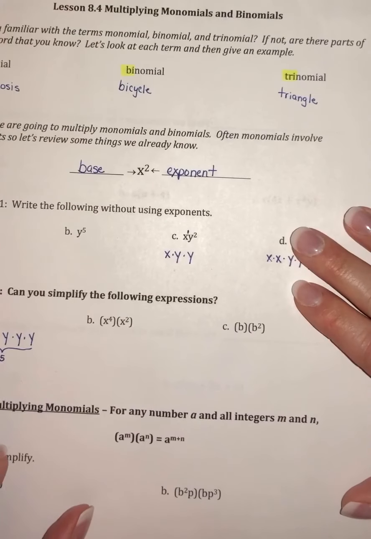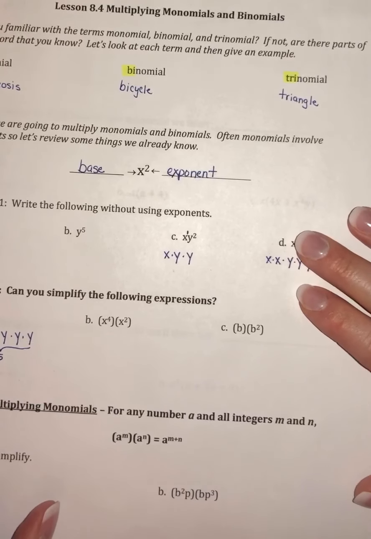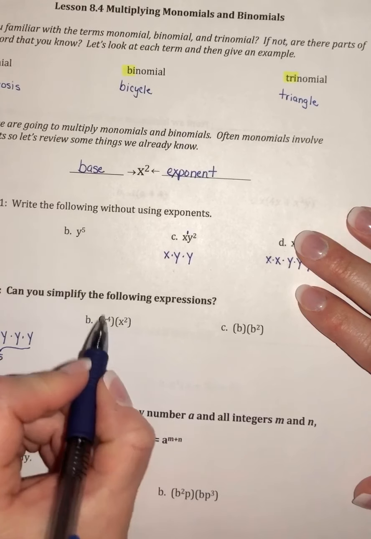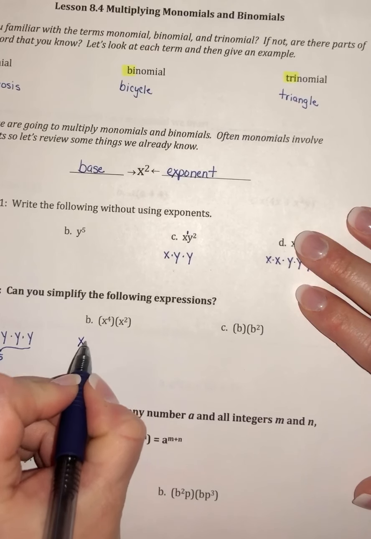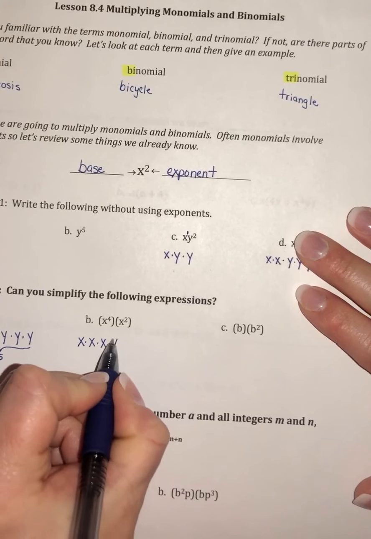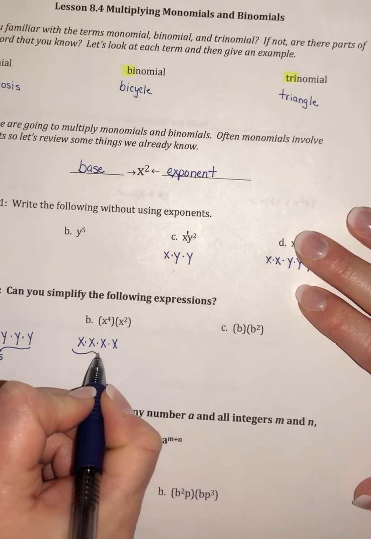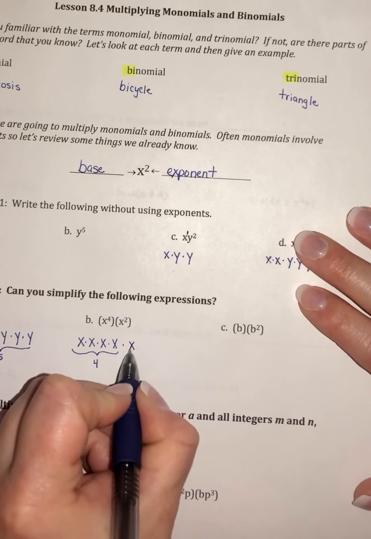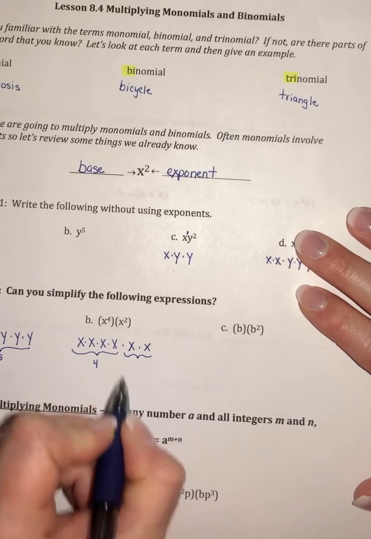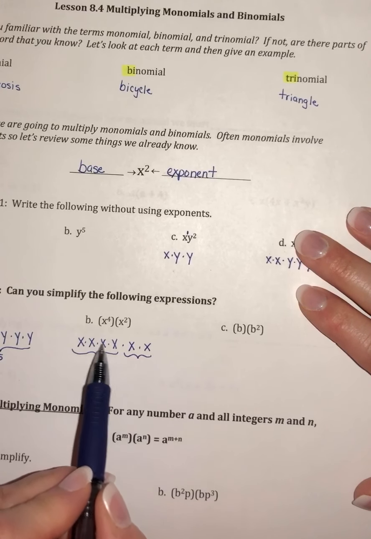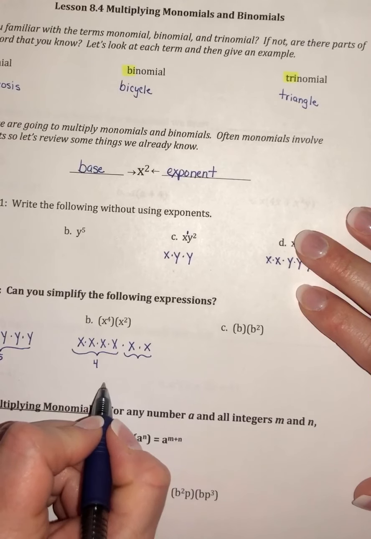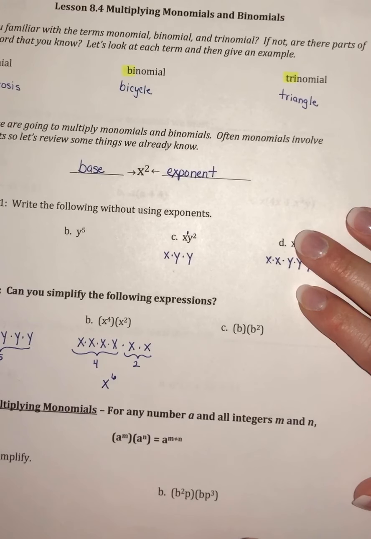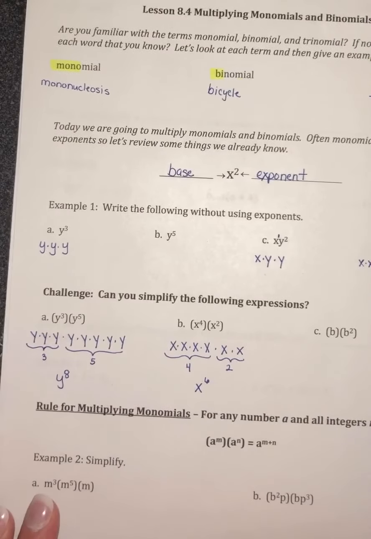Let's see here. I'm thinking I see a pattern, but let's see if we can figure it out on our next example. X to the 4th times x squared. So we've got 4 x's multiplied. 1, 2, 3, 4. So there's my 4. Then I've got to multiply it by itself 2 times. 1, 2. So let's see how many total. I've got 1, 2, 3, 4, 5, 6. So I've got x to the 6th.